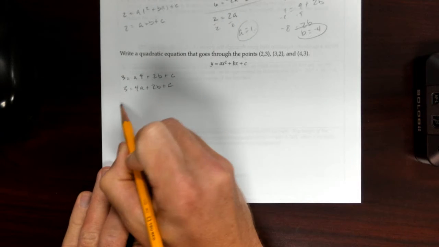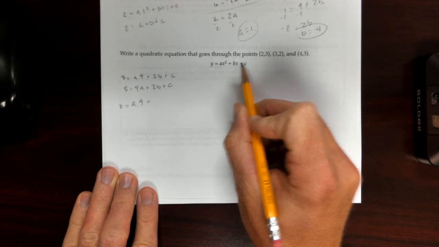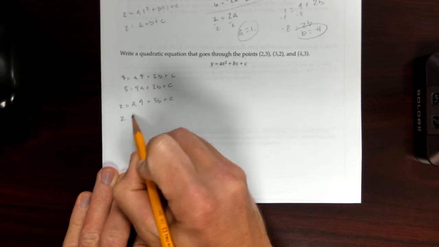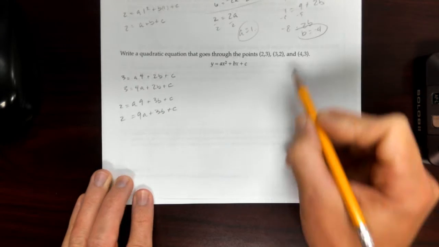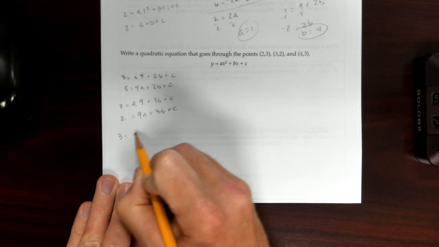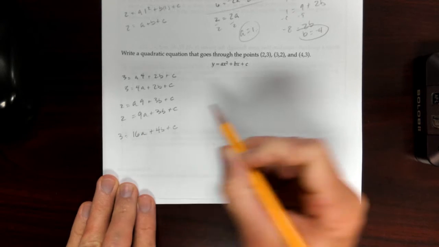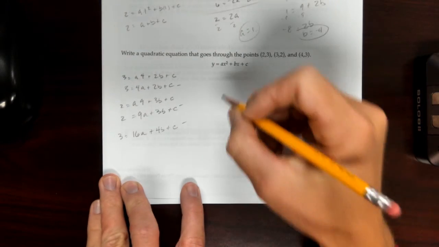Same thing here. I've got 2 equals a times 9 plus b times 3, so 3b plus c. So 2 equals 9a plus 3b plus c. And last one, I've got 3 equals 16a plus 4b plus c. So those are my 3 equations. I'll write them on top of each other.